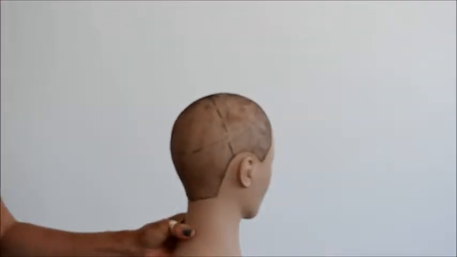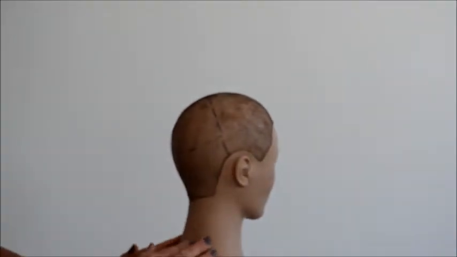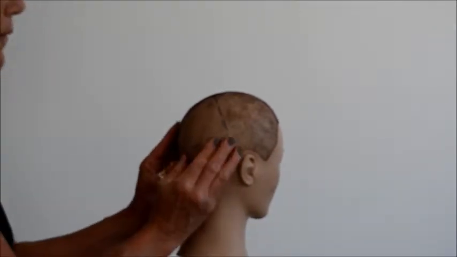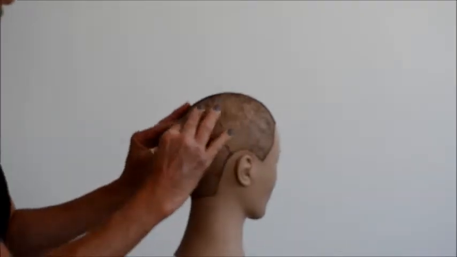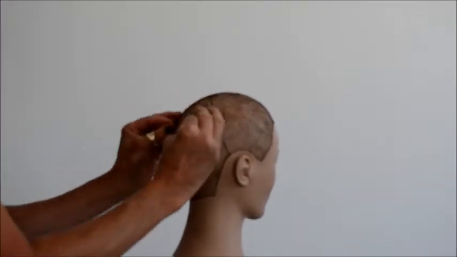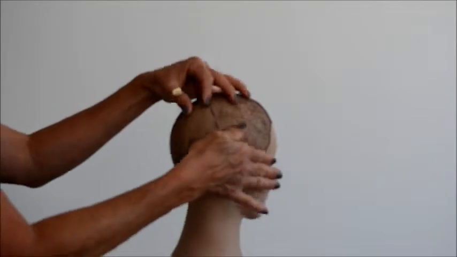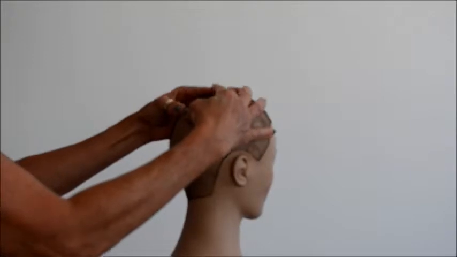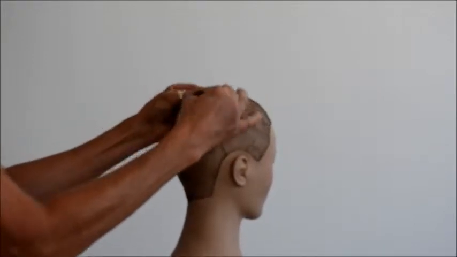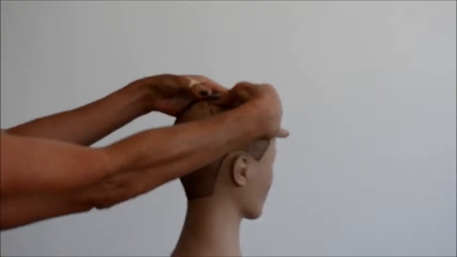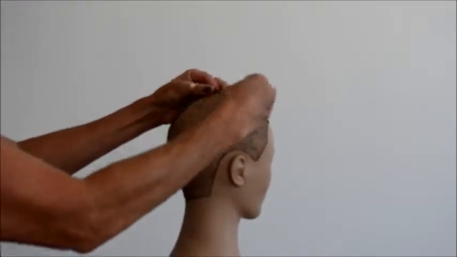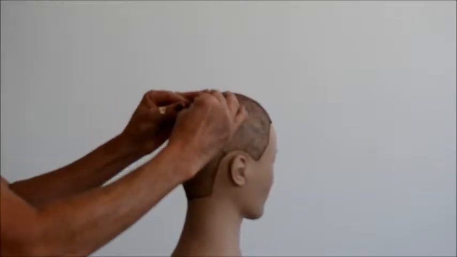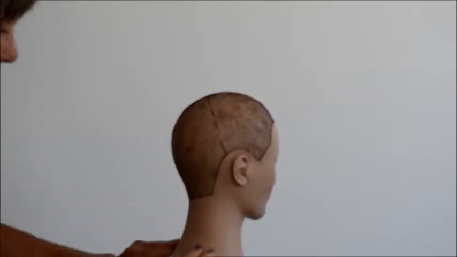Turn our dolly around. We're going to be using circular motions from the neck coming up, and we pinch the scalp as we're working our way up, maintaining contact as we come from the sides to the top, pinching the scalp between. I hope you can see that. And then working our way from the front hairline back through to the back, and then we start again.